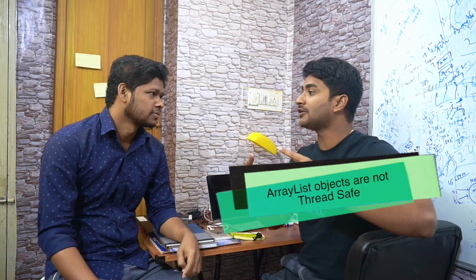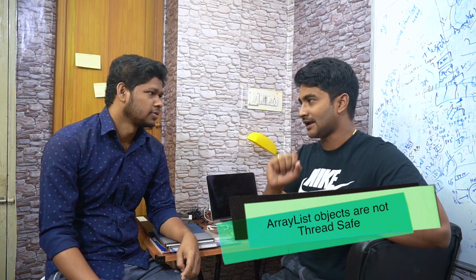Almost every property is the same, but in a multi-threaded environment, how the ArrayList object behaves and how the CopyOnWriteArrayList object behaves is different. As you said, ArrayList objects are not synchronized, so multiple threads can operate on an ArrayList object at the same time.